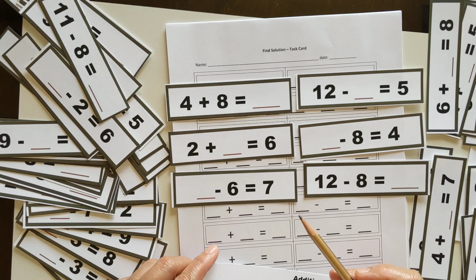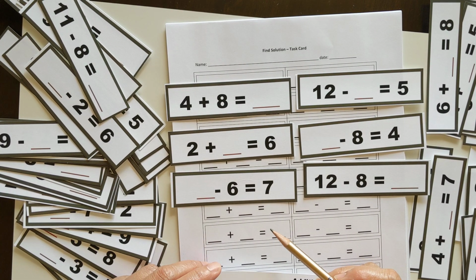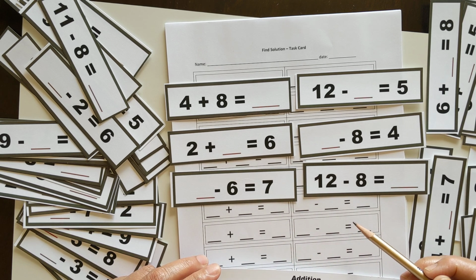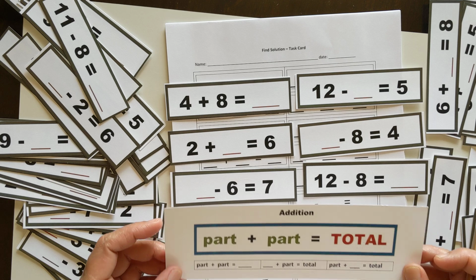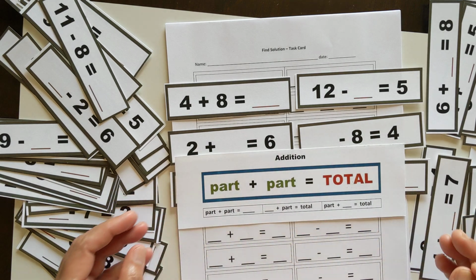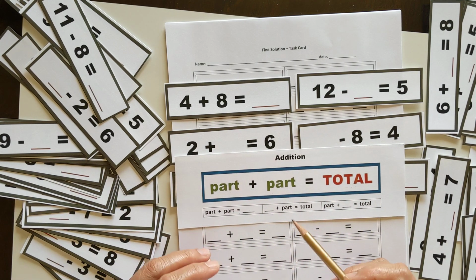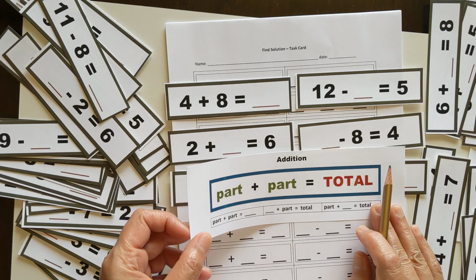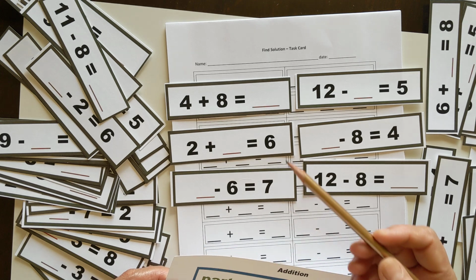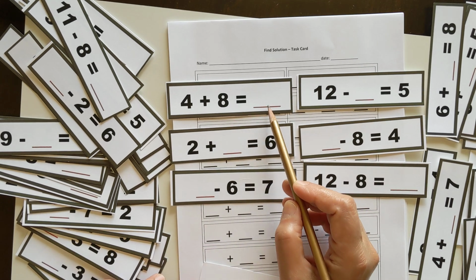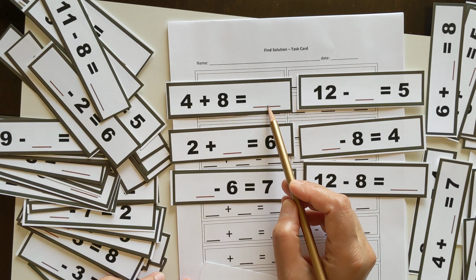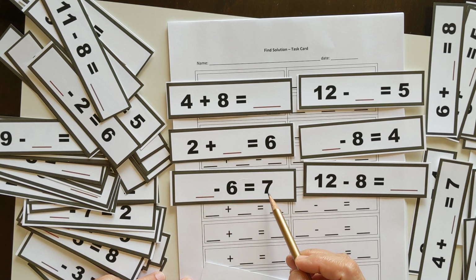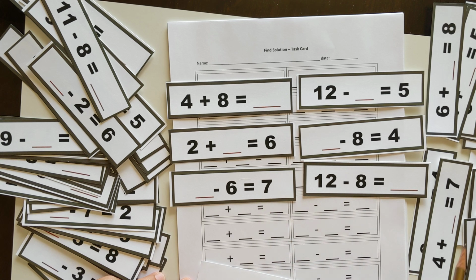This activity is mainly to build speed and accuracy in finding solutions to these addition and subtraction problems. Addition is a joining action where parts are put together or added to find the total. And the unknown can be anywhere. Here in this case, the total is missing. Here a part, and here also a part is missing when the total is given.